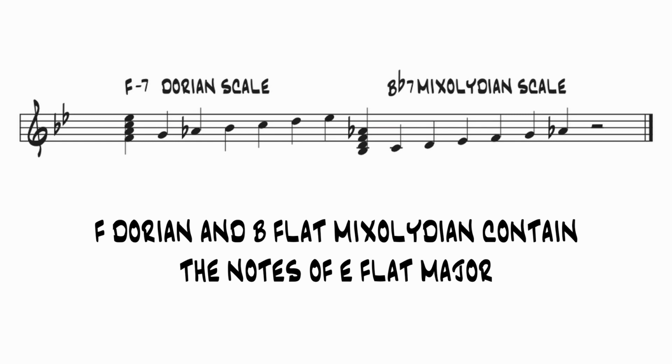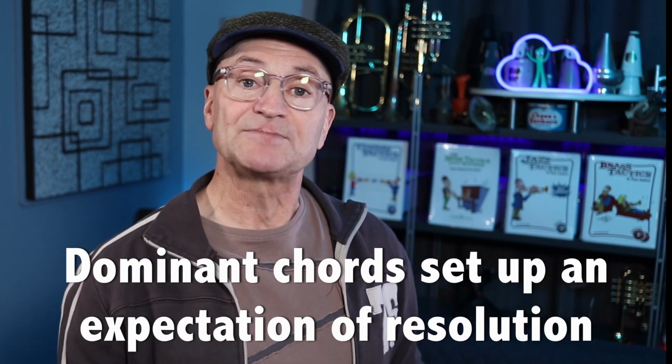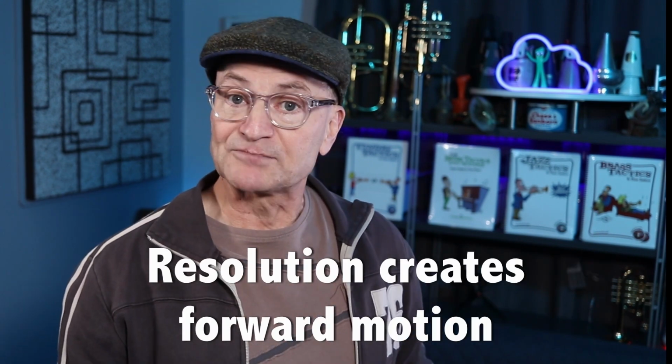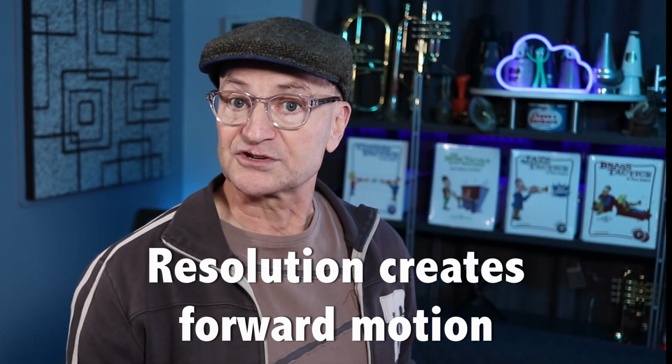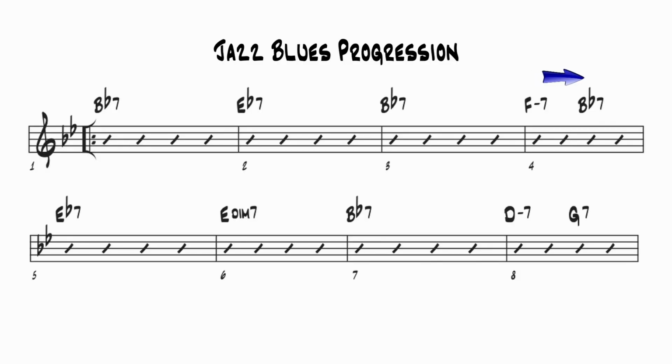In this case, the F Dorian and the B flat Mixolydian scales both contain the same notes as an E flat major scale. Now if you're going to focus on one chord only, the dominant is the most important because dominant chords set up an expectation of resolution, and that provides forward motion in the chord progression. Now, one way to increase the sense of forward motion into the 5th bar is to avoid playing the dominant 7th of the 1 chord until you get to the 4th bar.